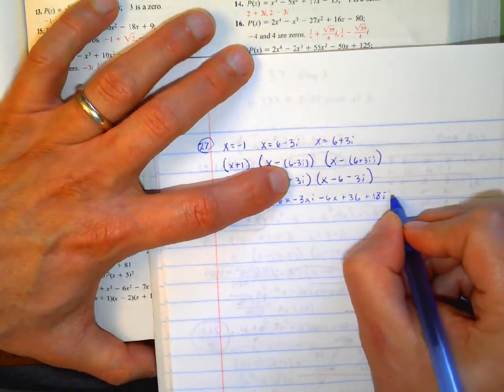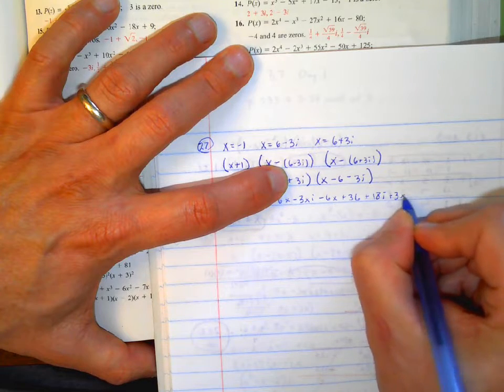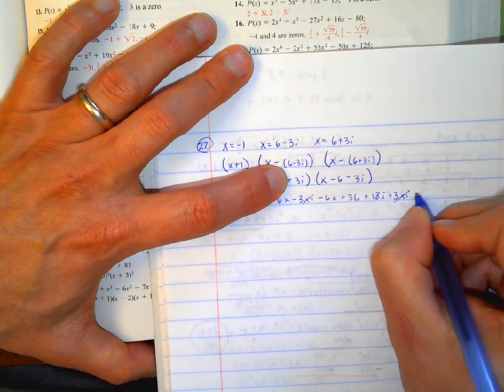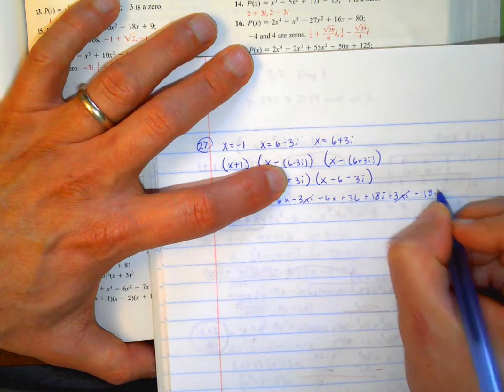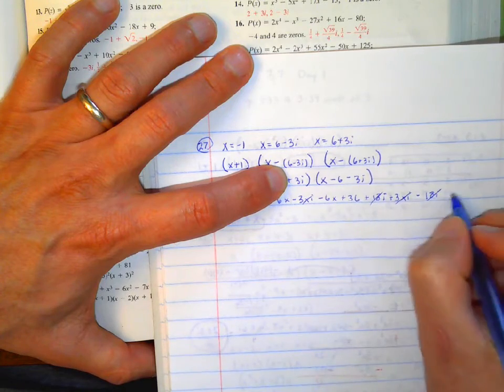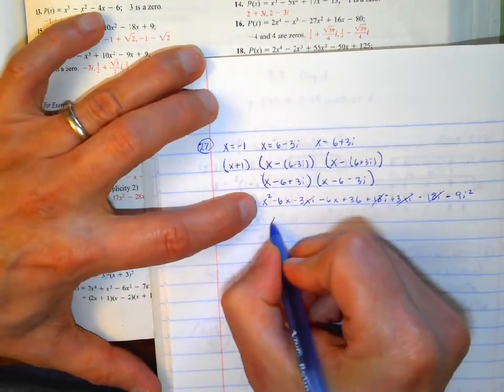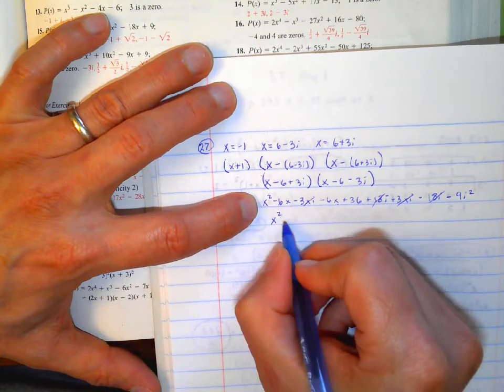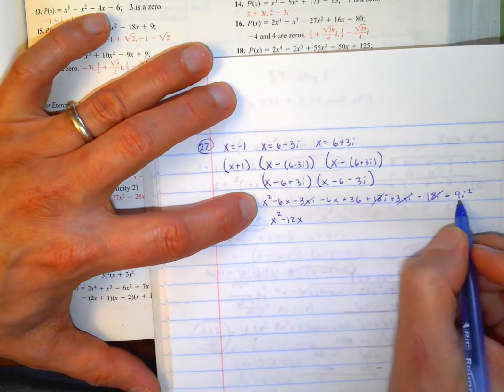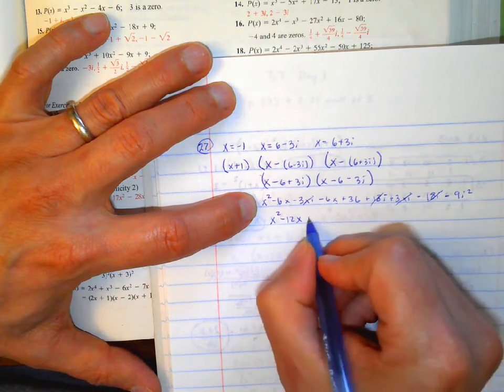This through. Cancels. Cancels. Okay, so this gives me x squared minus 12x, and then this is 9, and that would be 45.